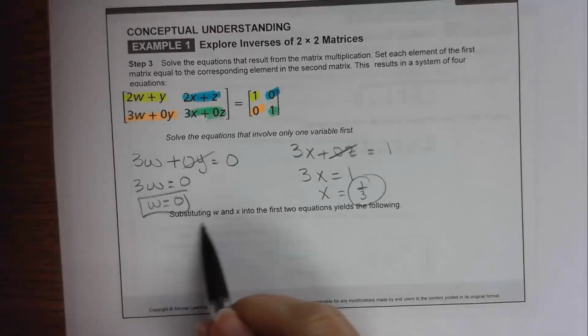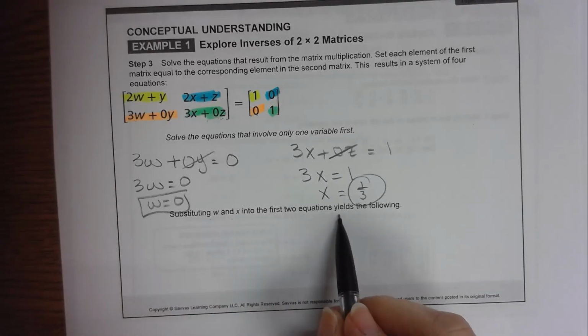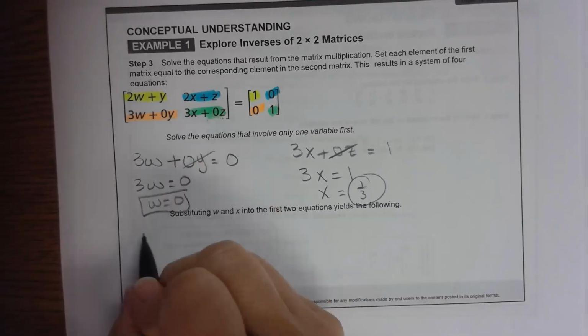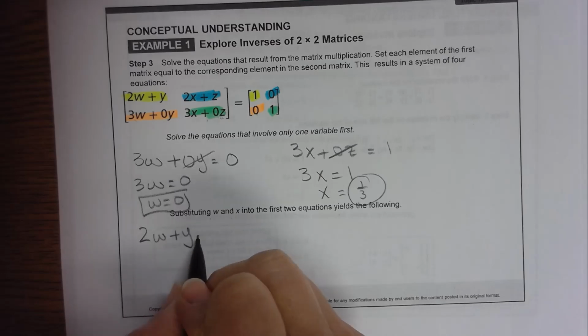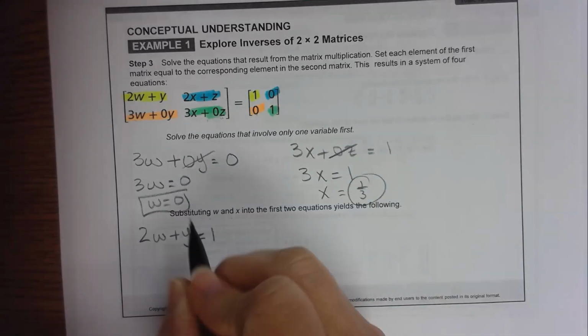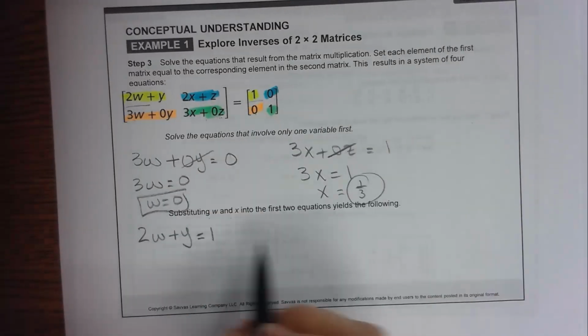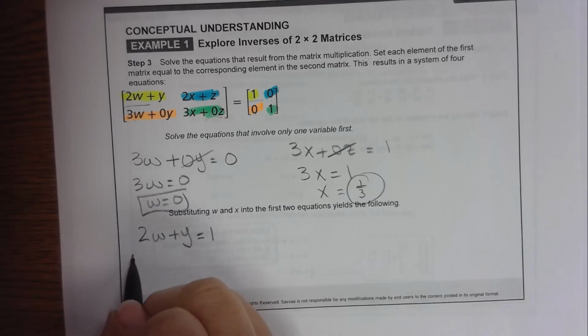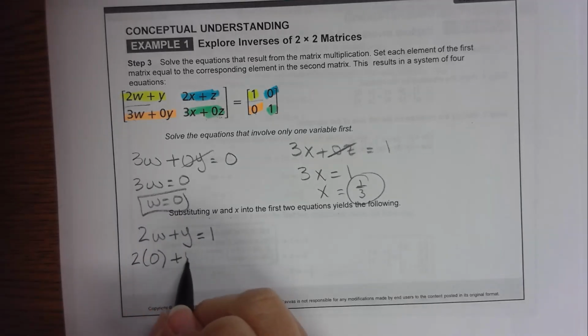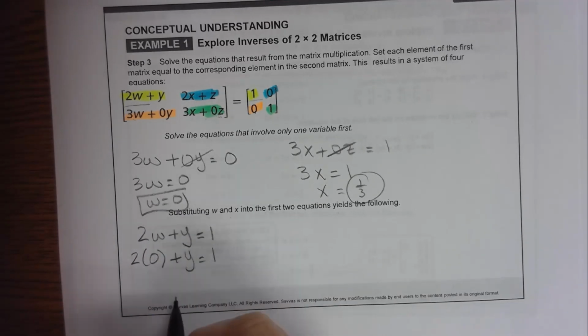Then I'm going to substitute w and x into the first two equations. We have 2w plus y equals 1. And I know w is 0, so I'm going to substitute the 0 here and then solve for y. So y is 1.